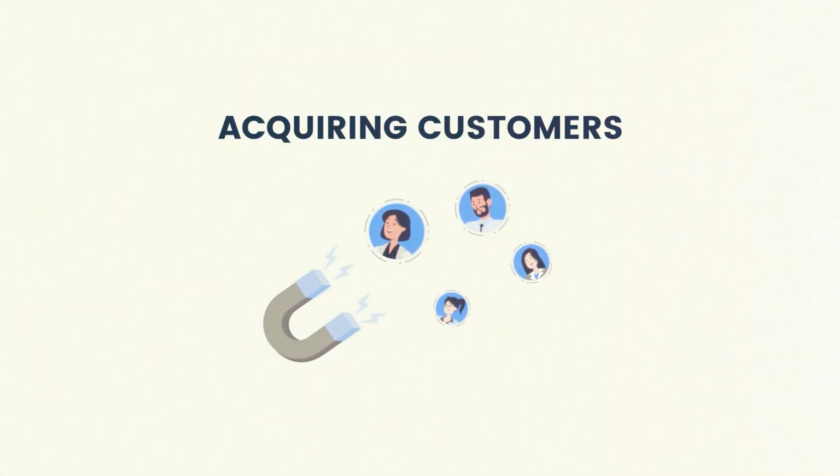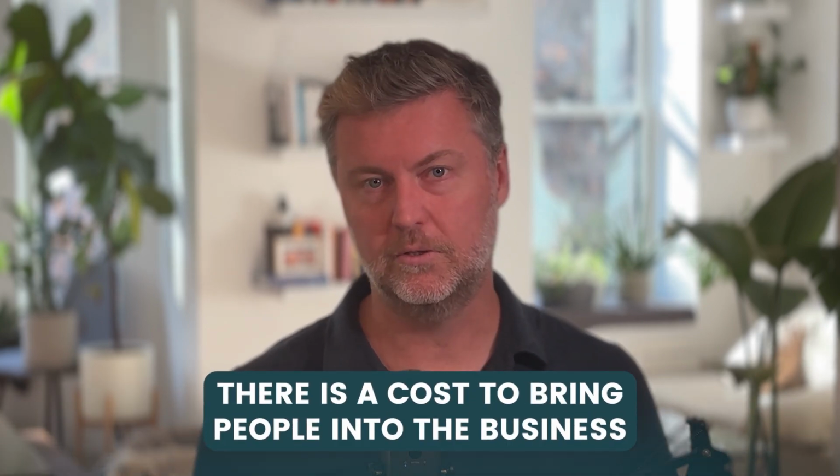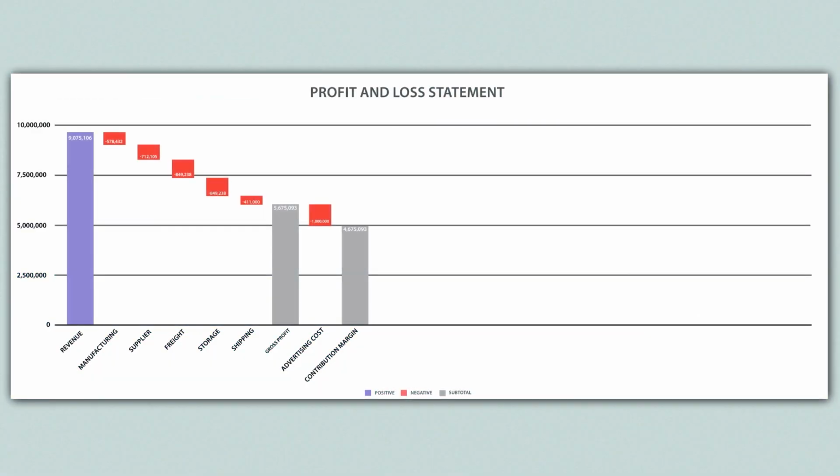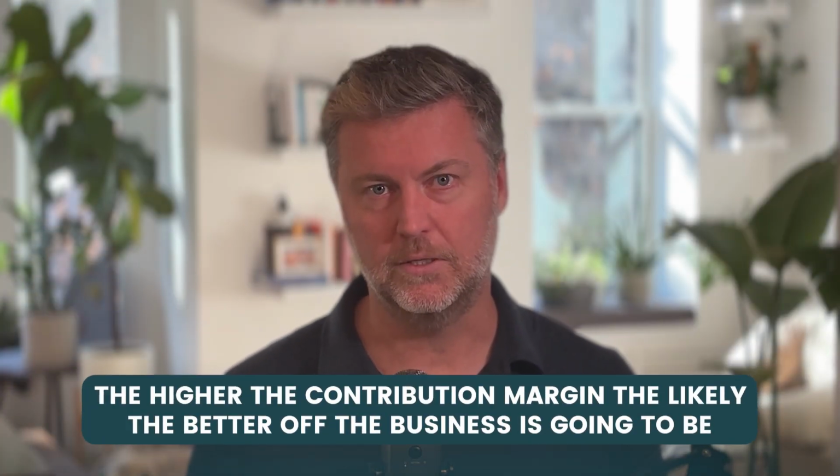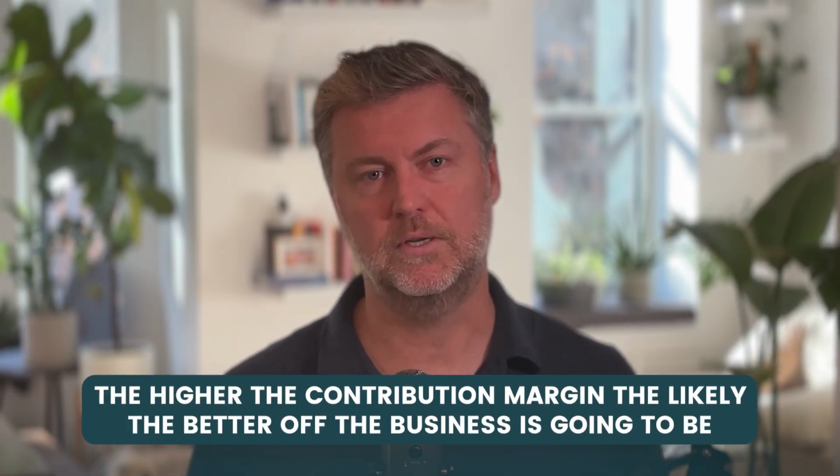And the reason that we do that is we're recognizing that part of the mechanism that makes this business work is acquiring customers, right? If we don't have that function of acquiring customers and bringing people in the door, then people aren't just magically going to stumble over your website, right? So we need to acknowledge that there is a cost to bring people into the business. And that's what we're trying to understand when we look at contribution margin. Again, the higher the contribution margin, the better off the business is going to be.